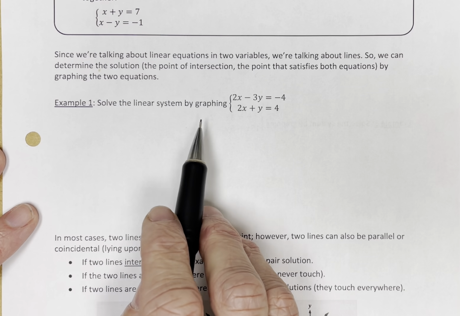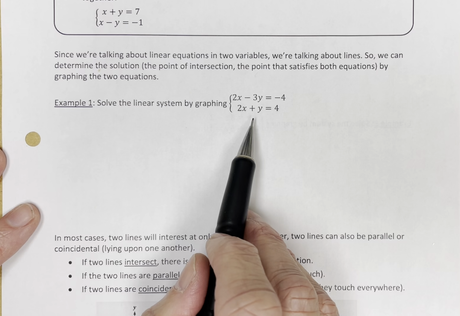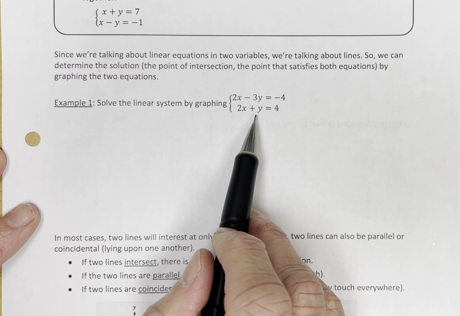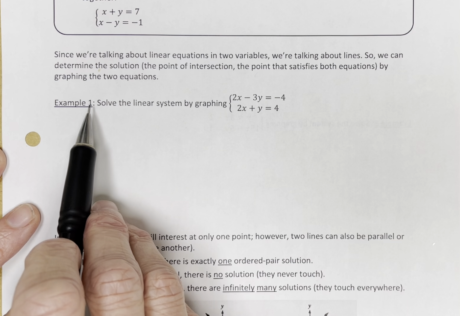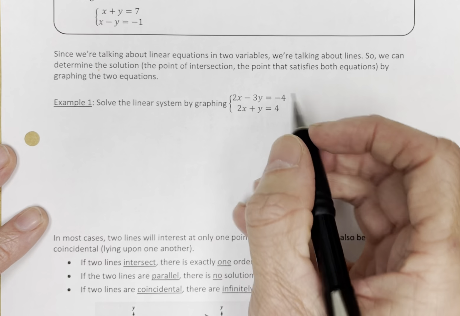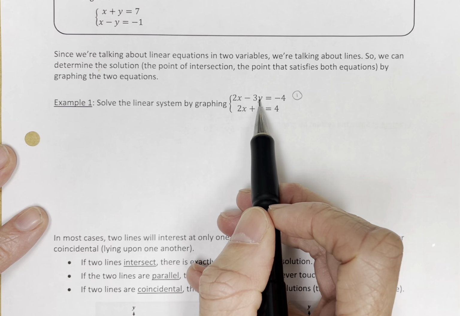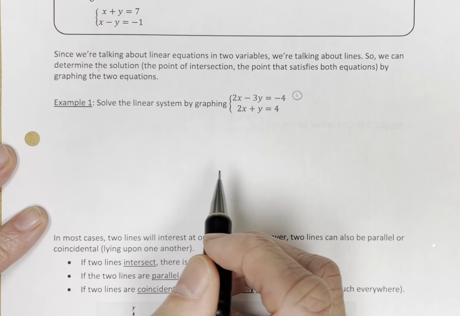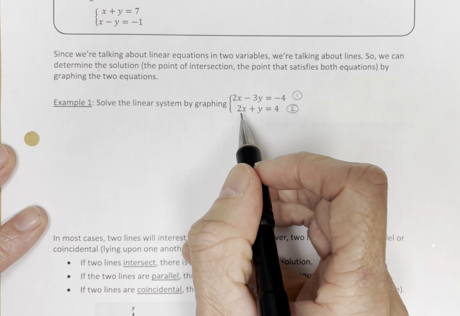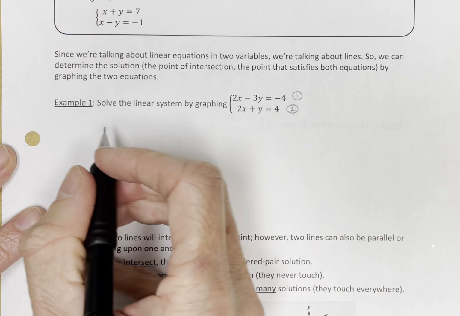Okay, and in the TI, we need to first set each equation equal to y, because the TI is a y equals graphing calculator. So example 1 here: solve the linear system by graphing. Our first equation, which I'll label with a 1, is 2x minus 3y equals -4. And our second equation, which I'll label with a 2, is 2x plus y equals 4. So we want to solve this by graphing.